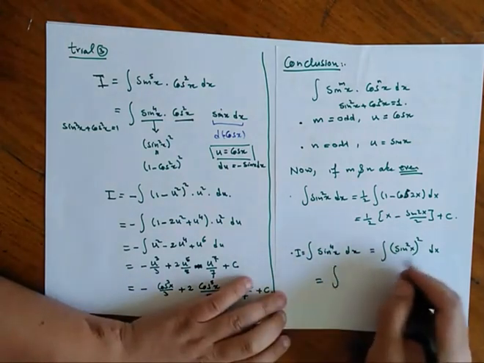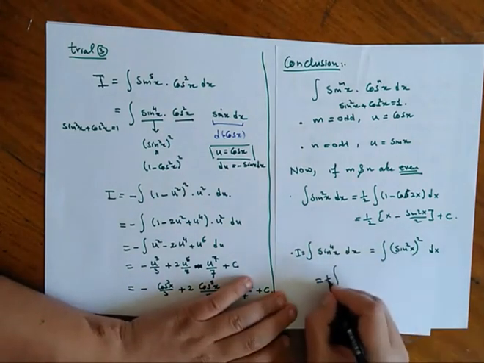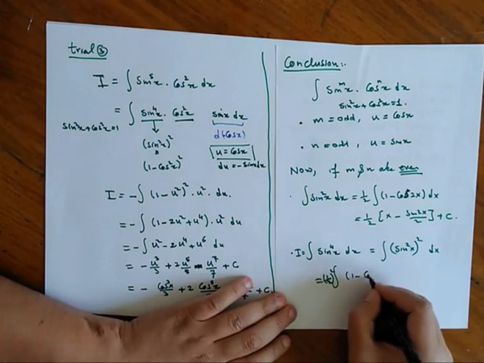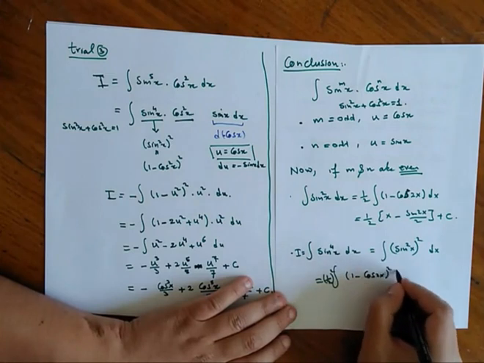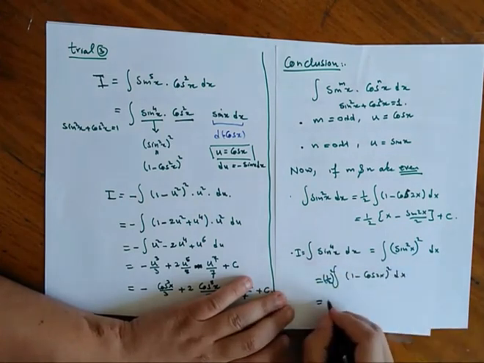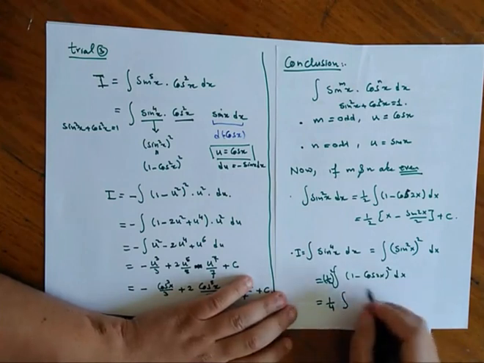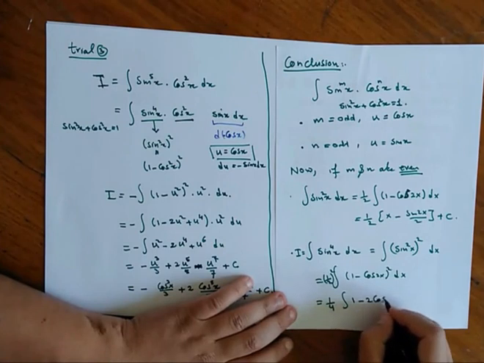So here sine^2 x is going to be half squared, because there is a square, and then you will have (1 - cosine 2x) all squared. So we can expand this, so you will have 1 over 4 times the integral of 1 minus 2 cosine 2x.